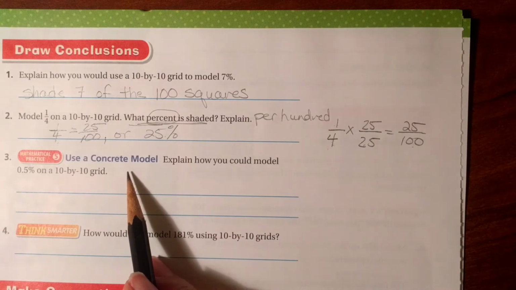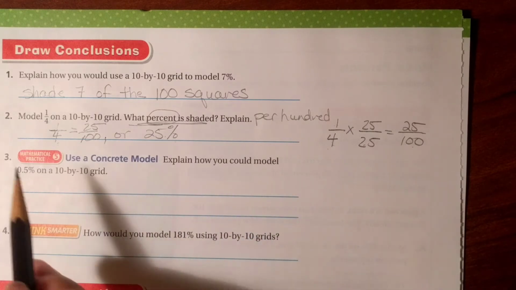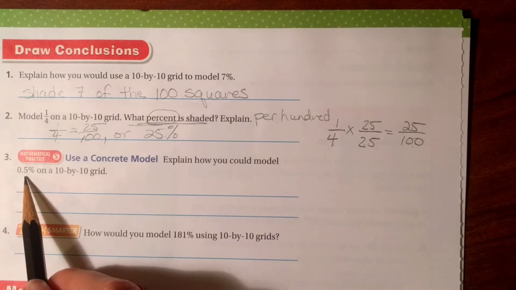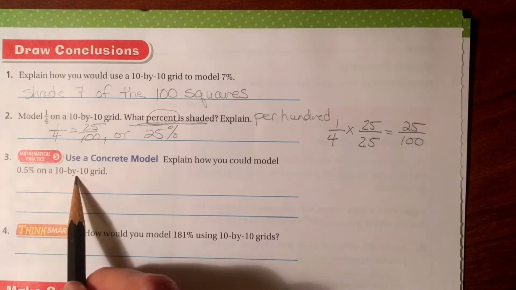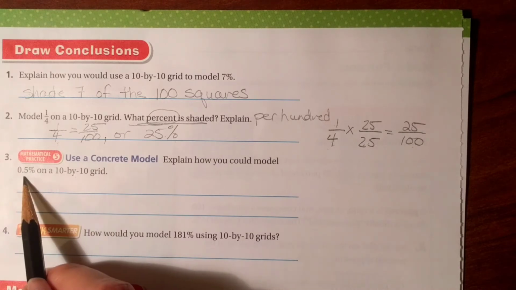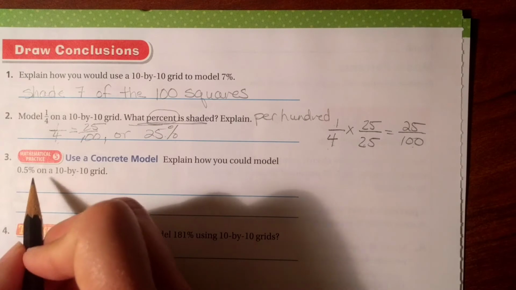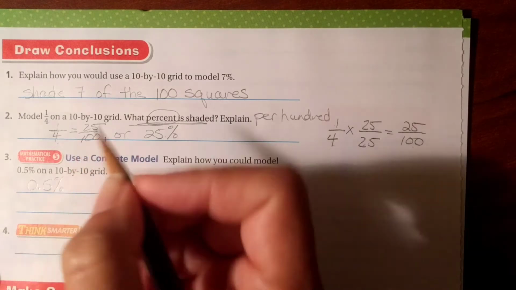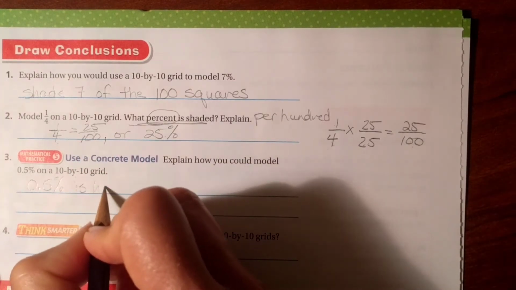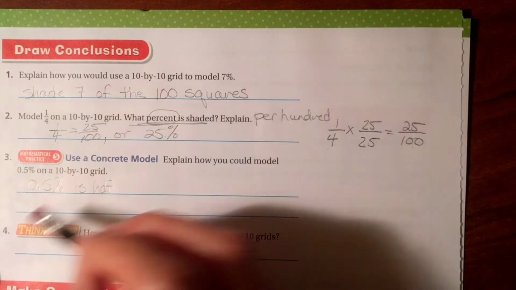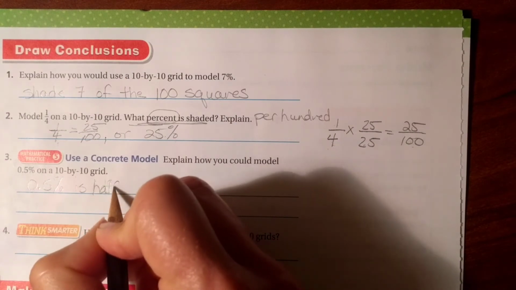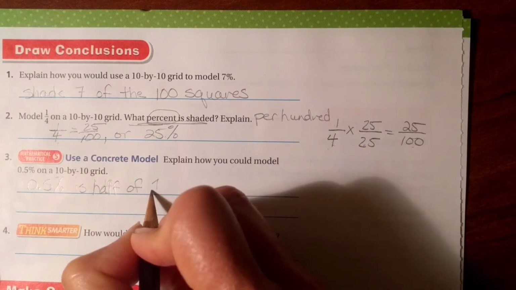All right. Let's see. Explain how you could use a model of 0.5% on a 10 by 10 grid. Well, 0.5 is half of 1, right? So 0.5% is half. Okay, that's terrible. Let me rewrite that. It is half of 1%.